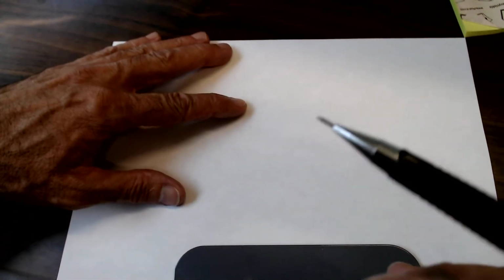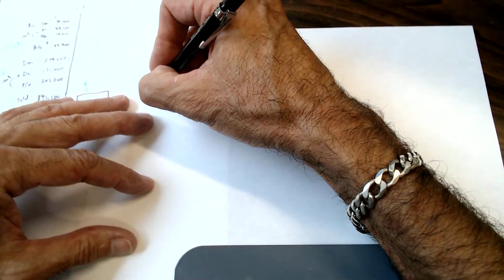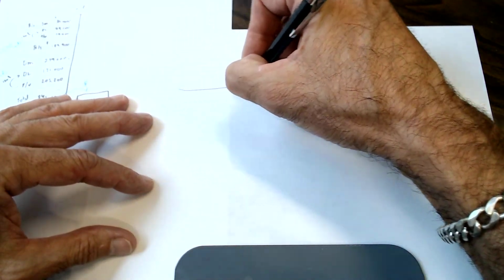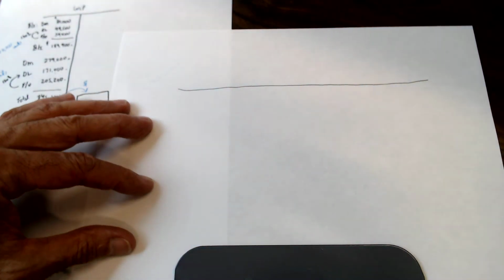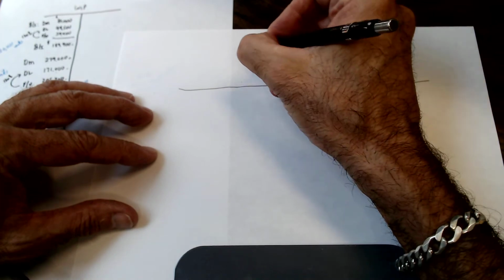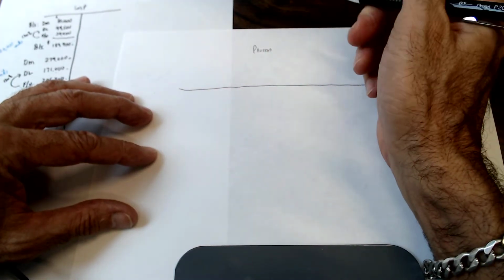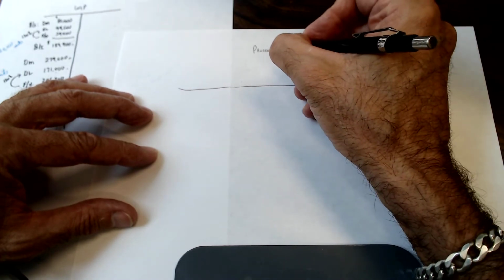So here's what I want to do. I want to start with what looks like a T account, but it's not quite a T account. I'm going to start with my numbers right here. And now this is my process cost summary.